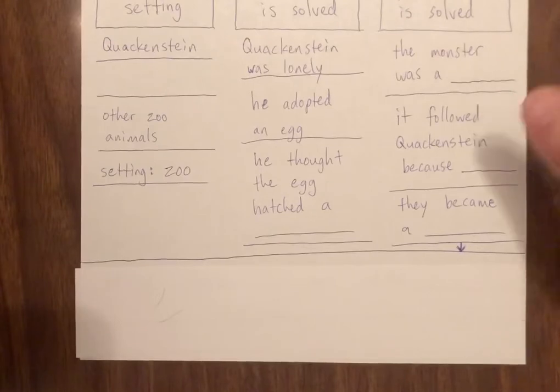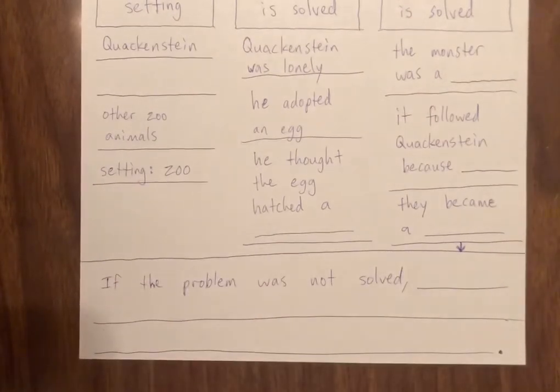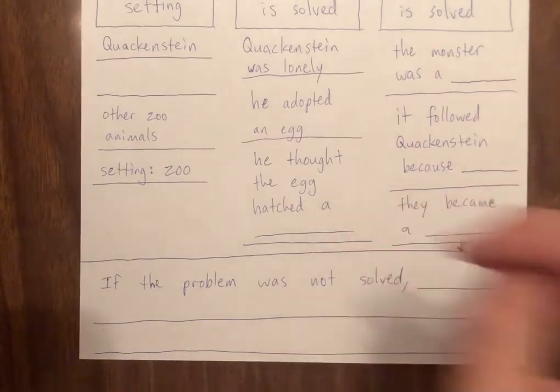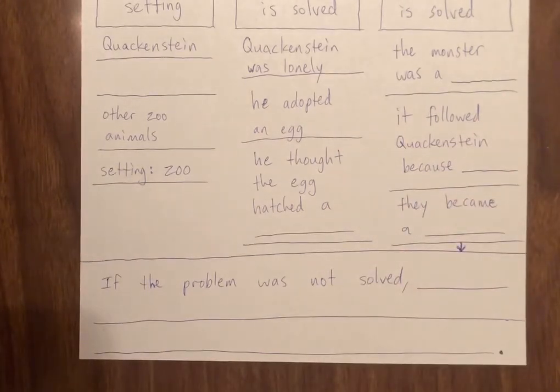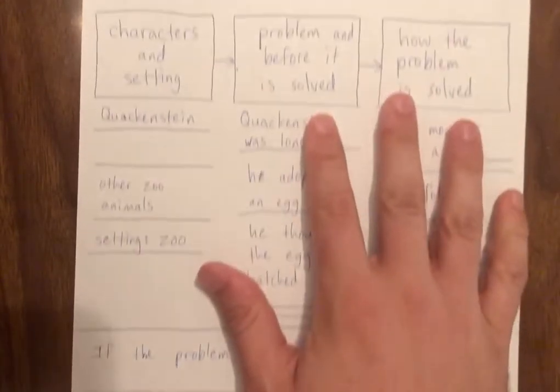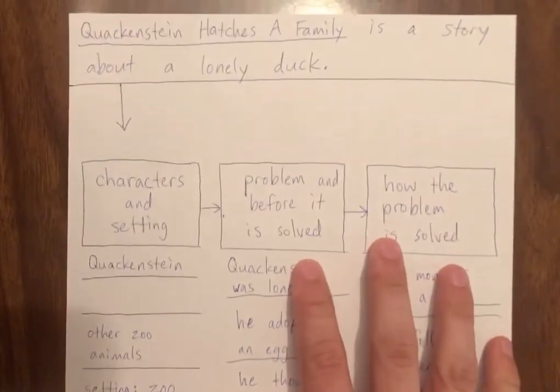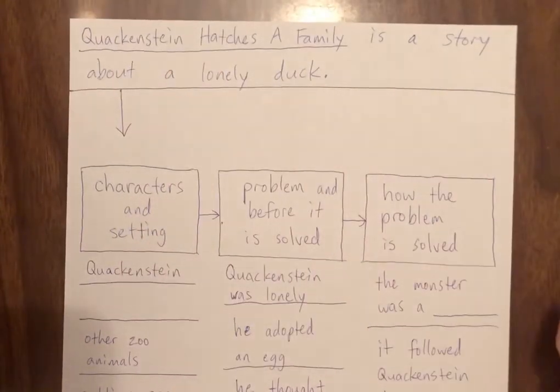Then your closing. Start your sentence with, if the problem was not solved, and then I left blanks for you to fill in the rest of that. So if the thing in the egg didn't come and find him, what would have happened instead?